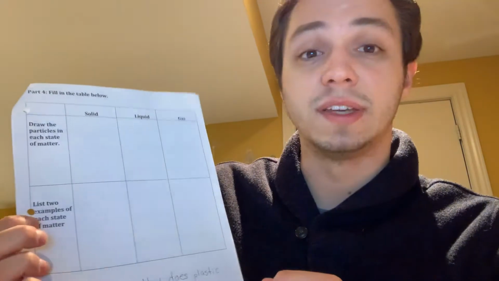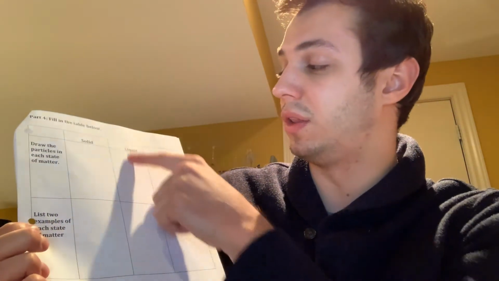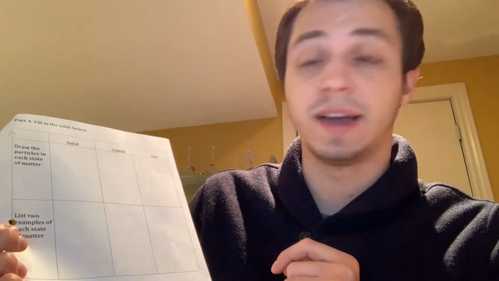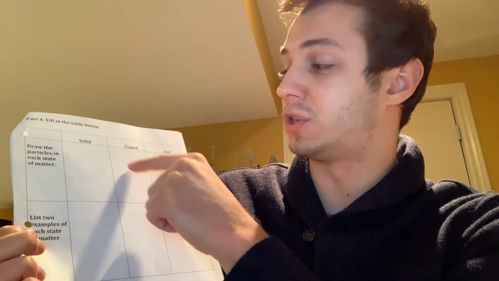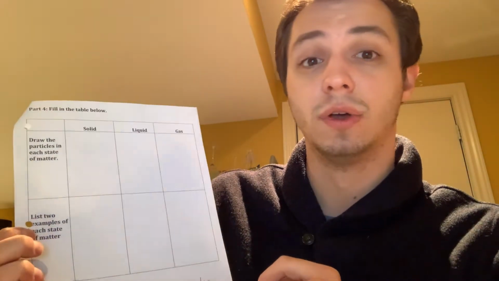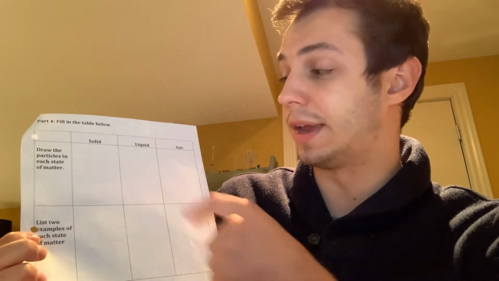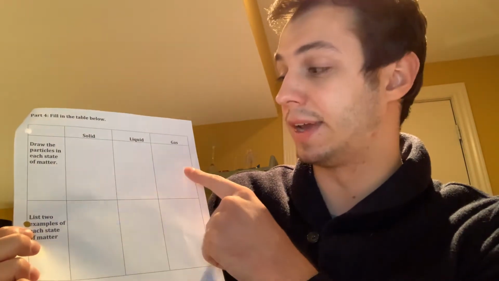So you're going to fill in the table below. You have your 3 categories: a solid, liquid, and a gas. For the first box for each of these, it asks you to draw the particles in each state of matter. What would the particles look like in a solid? What would they look like in a liquid? And what would they look like in a gas?